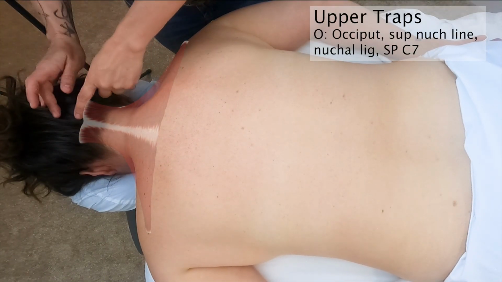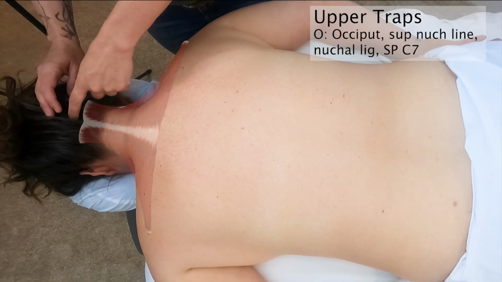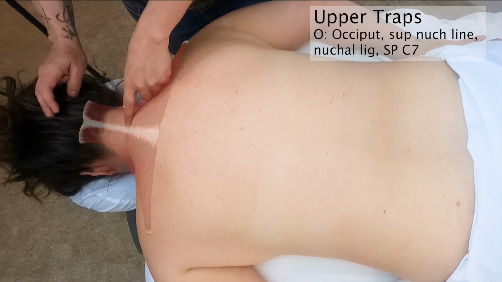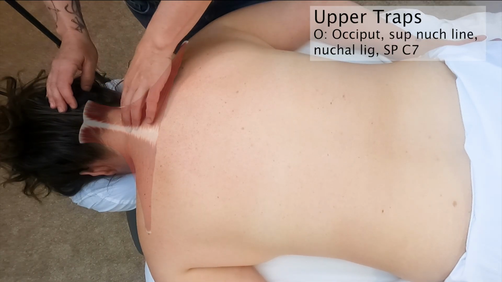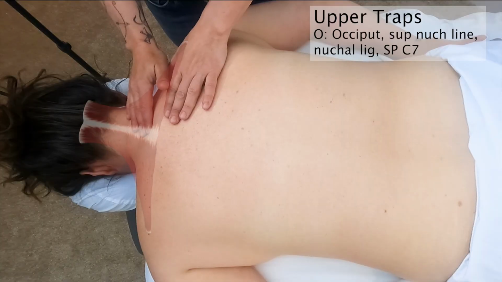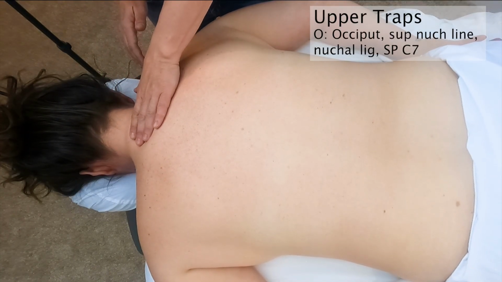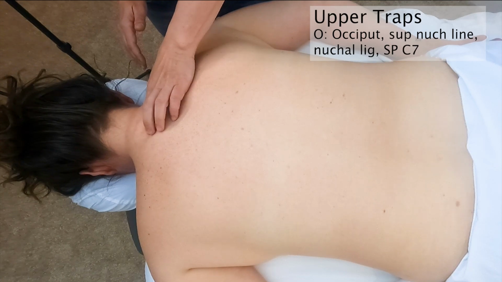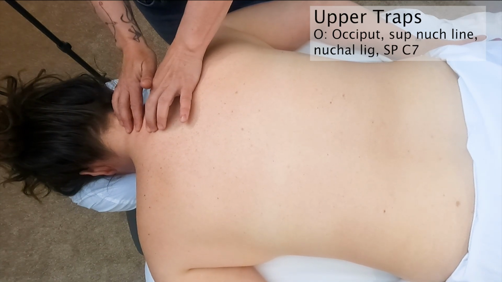Now the upper traps attaches into the nuchal ligament as well, which travels down the spinous processes of the cervical spine. So that's a soft tissue attachment. And then it ends up by attaching at C7, which is the most prominent cervical vertebra. How I'm going to find that is I'm going to do a flat hand palpation here. I feel right here is the most prominent spinous process.